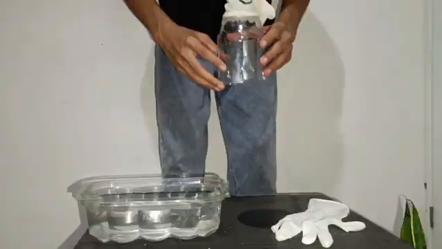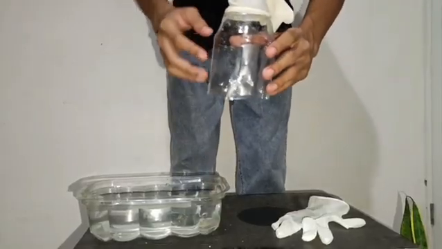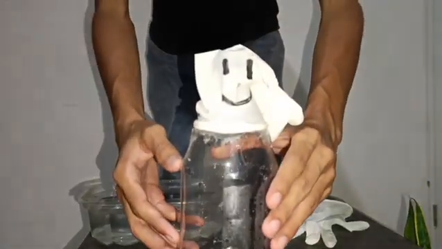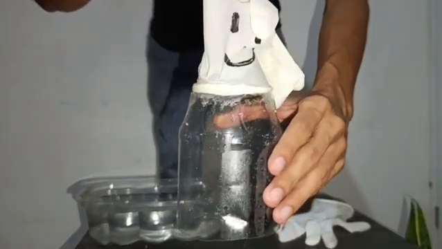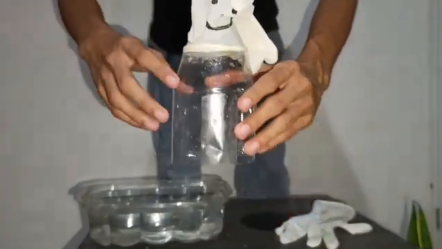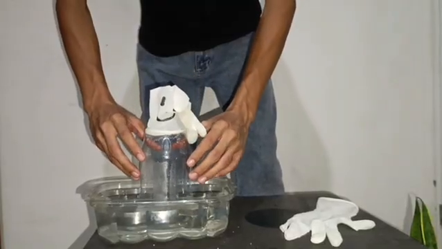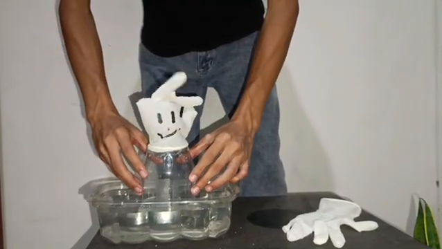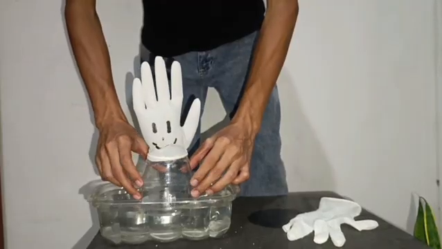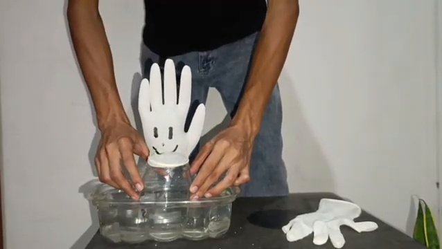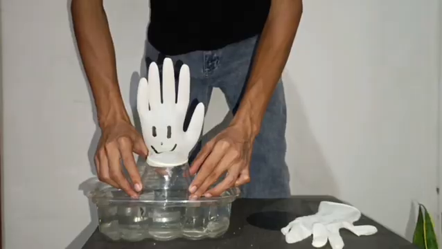So what we're gonna do is attach one of the gloves to the half bottle like that. We're gonna use a rubber band to keep it on straight. And we're gonna put the bottle in the container with water. And we can see the glove inflates.